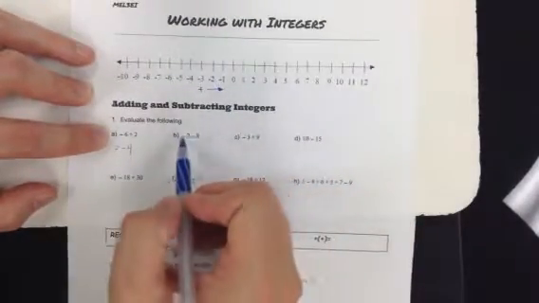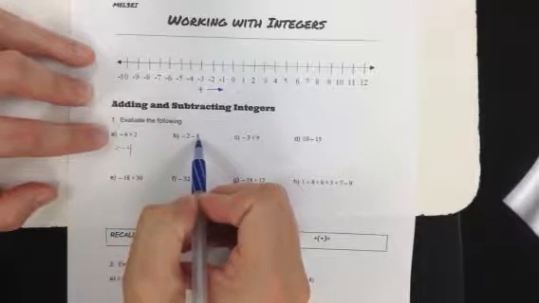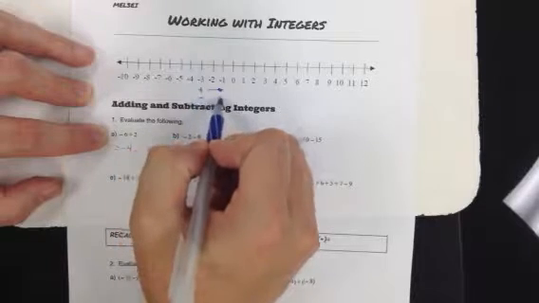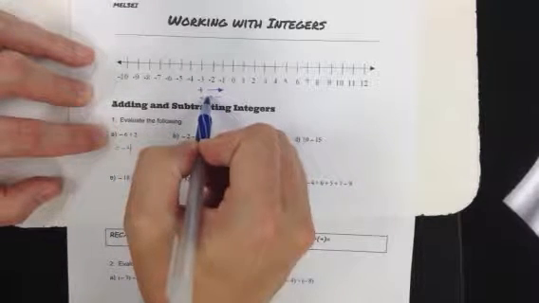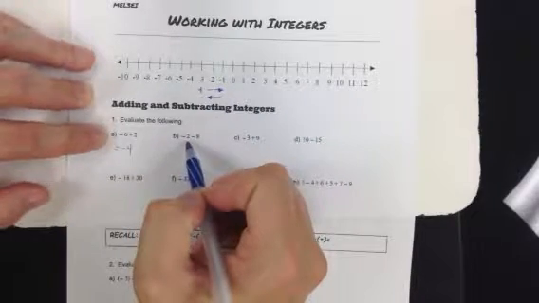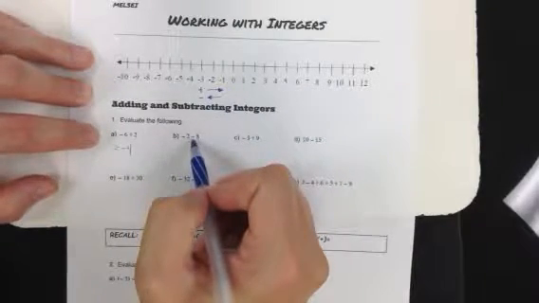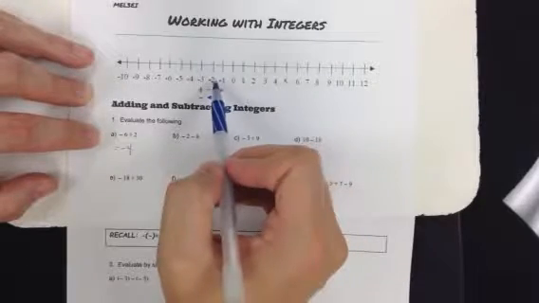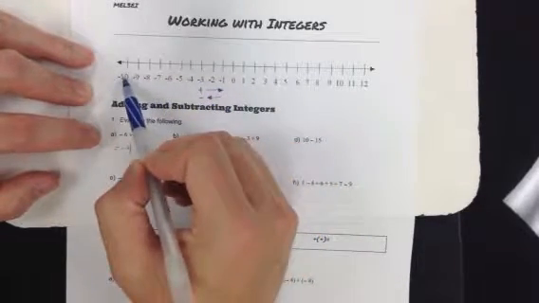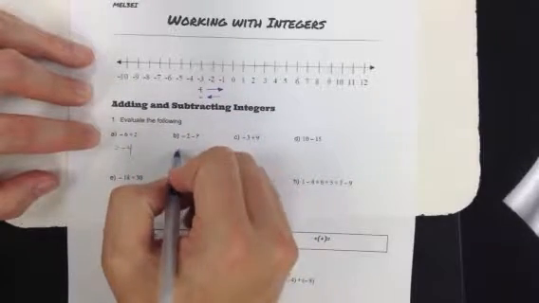For the next one, we have -2 subtract 8. Well, if we added and went to the right, if we subtract, we're going to go to the left on our number line. So again, we're going to start at that first number, -2, and when we subtract, we're going to move left. So starting at -2, 1, 2, 3, 4, 5, 6, 7, 8, gets us over to -10.